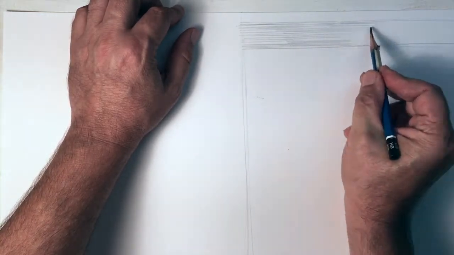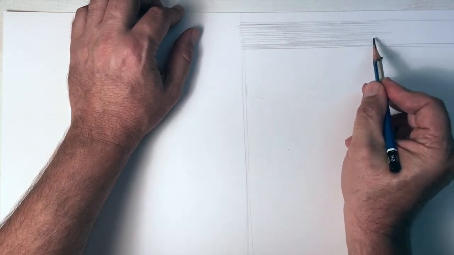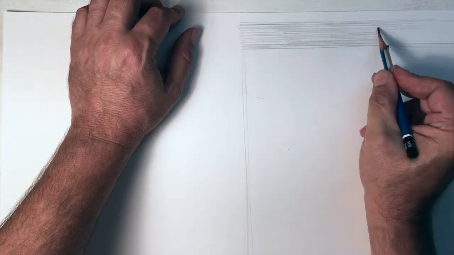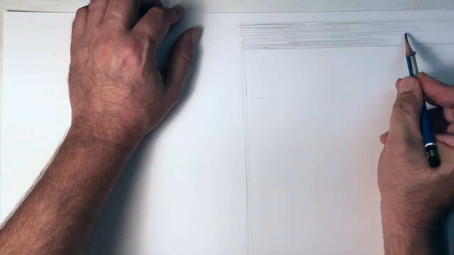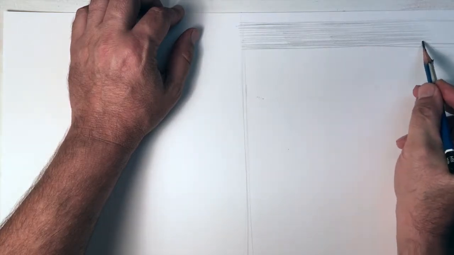This way of shading, by the way, gives you lots of room for error. Even if you overlap some lines, let's say I keep going over the same line over and over again, it didn't seem to affect it all that much.